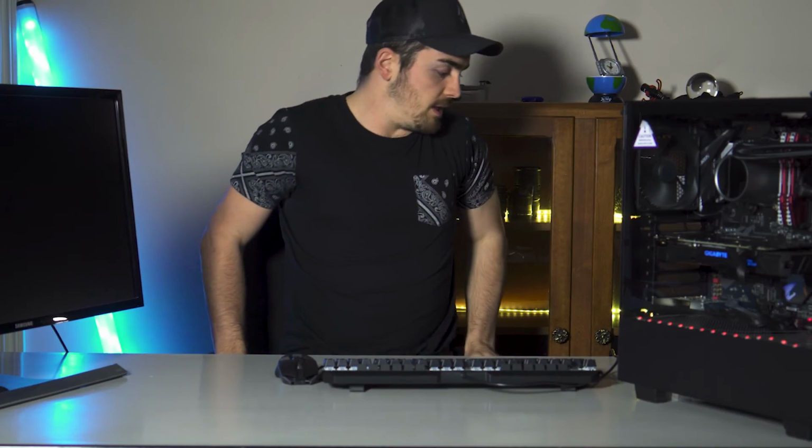And then we plug in our USB drive into one of the USB ports on the computer. Now that that's in, it's time to turn the computer on. You'll get some fans popping up.